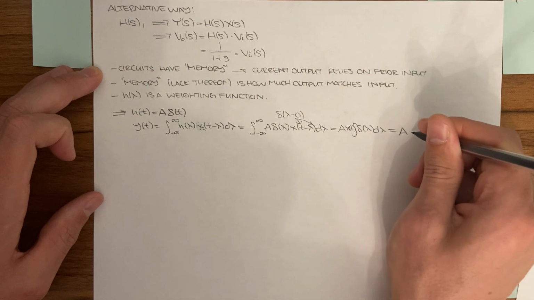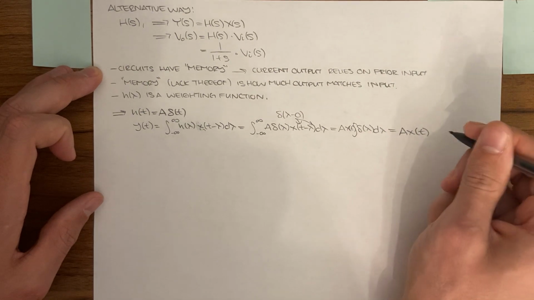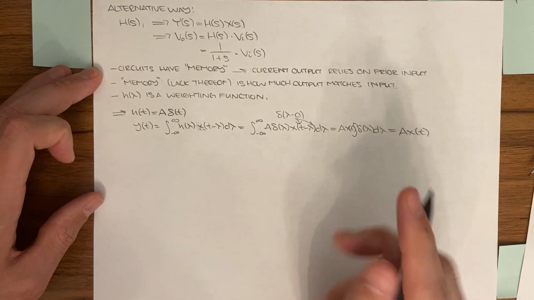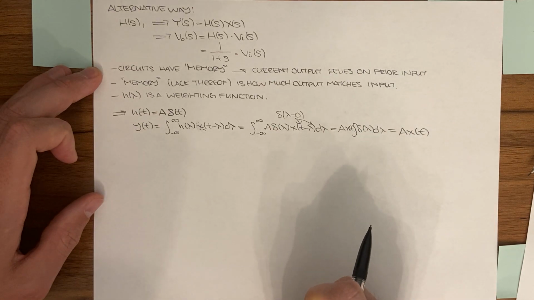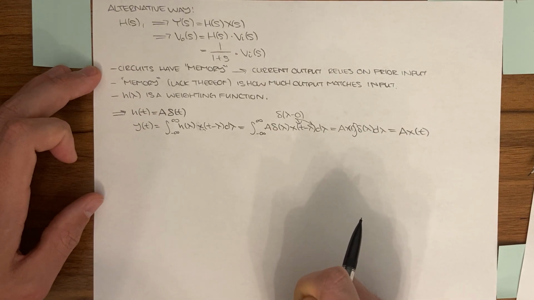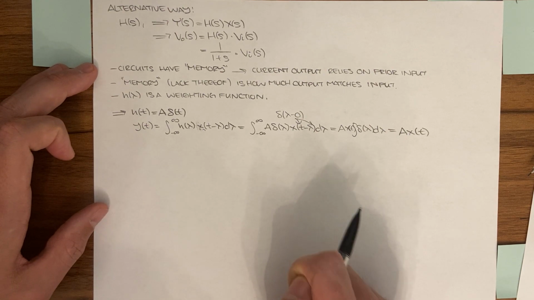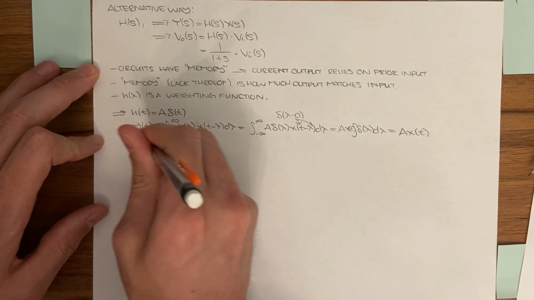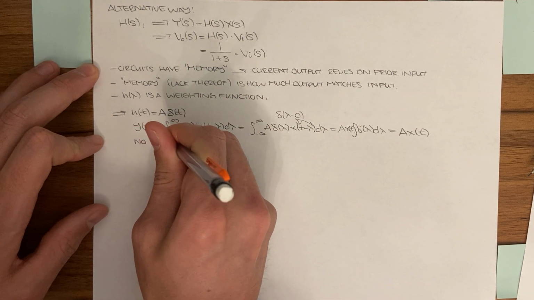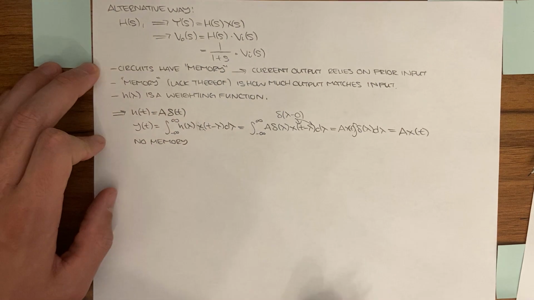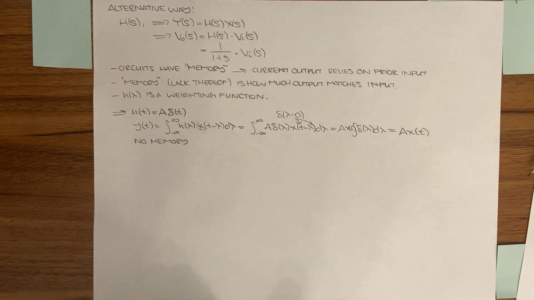And so we end up with just a scaled version of our input. So this system has no memory, okay? Because it's not relying on prior inputs. It looks exactly like the actual input. Okay.